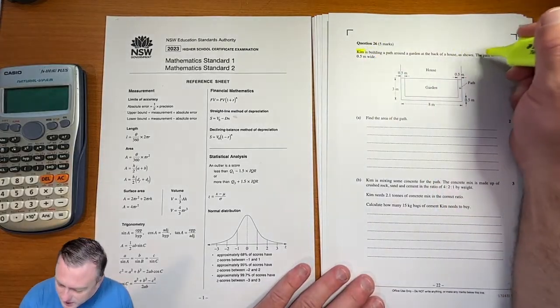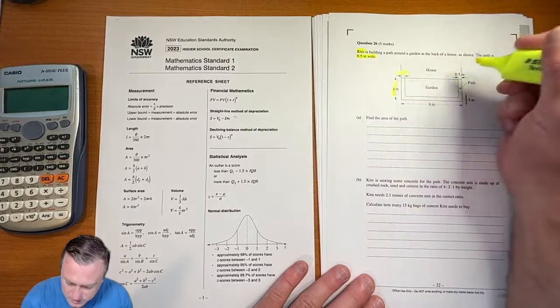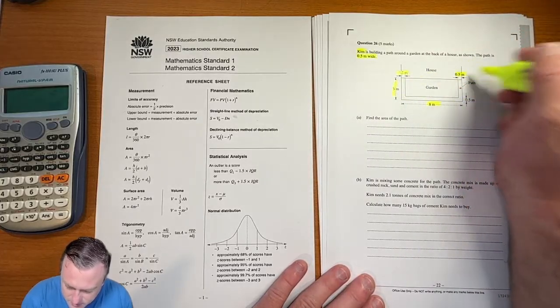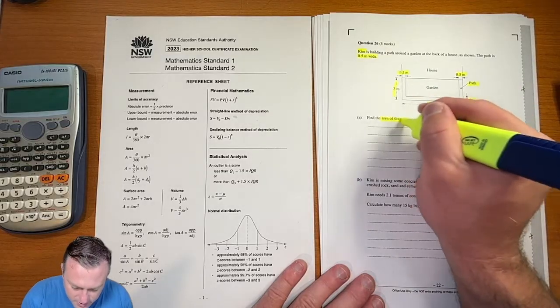Kim is building a path in the garden as shown below, 0.5 wide. So it's 0.5 wide, that's 3, that's 8. And then there's going to be a path that has that 0.5. Find the area of the path.